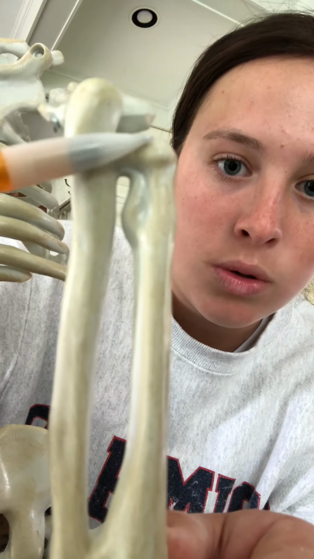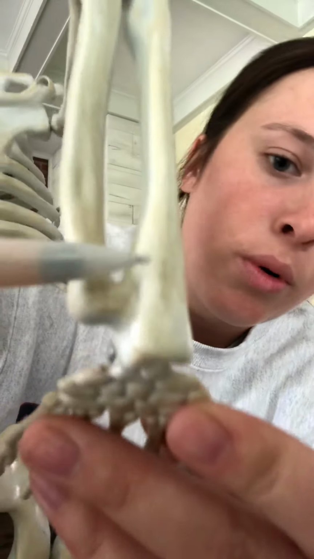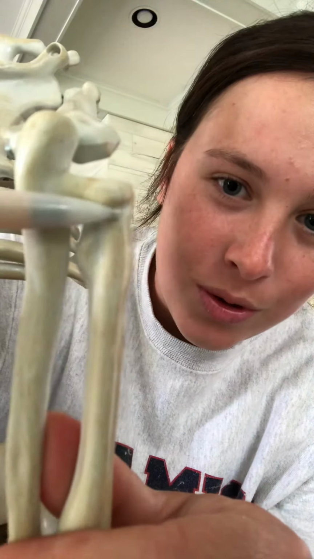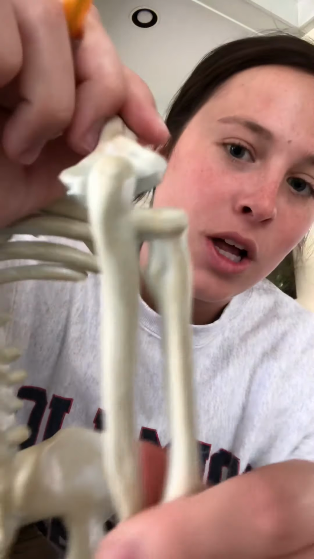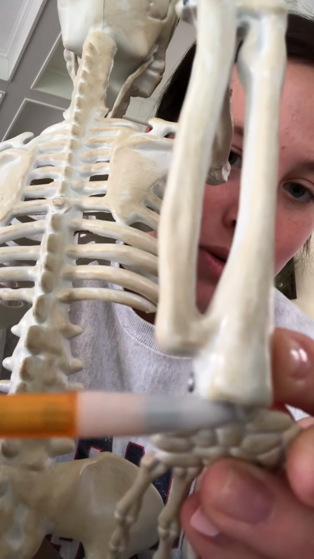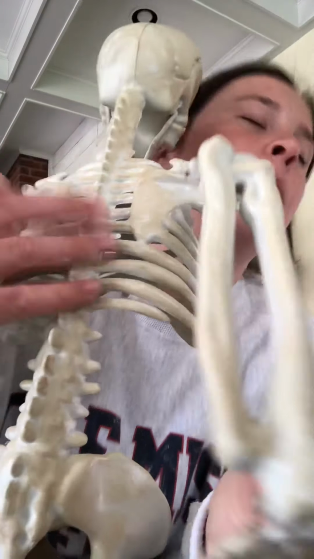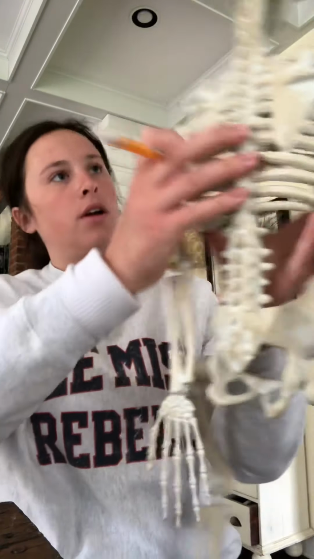So your proximal radioulnar, which is going to be closest to your body, and then your distal radioulnar, which is going to be down here towards the wrist. So those are those joints.